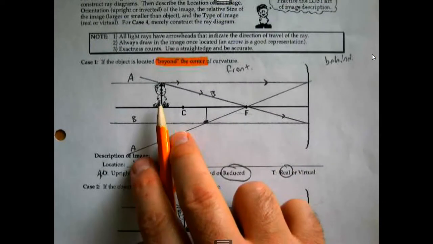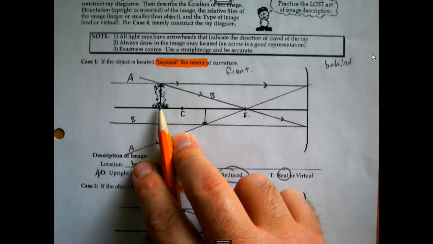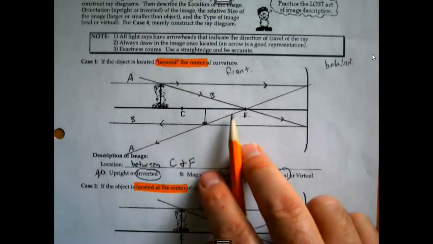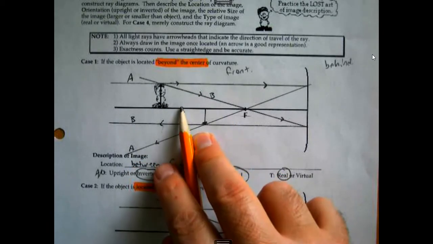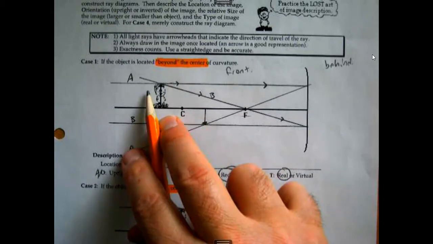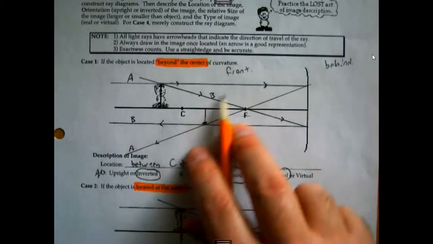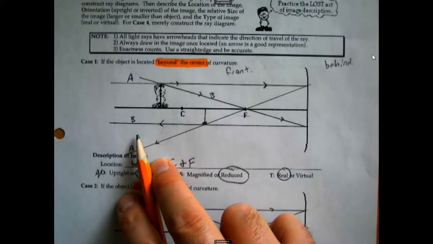Okay. So you can even predict now. If your object is beyond C, the image is going to be between C and F. If it's at C, the image is going to be at C. If your object is in here, your image is going to be beyond C. It's the reverse. Beyond C, image is here. At C, same place. Object here, image is now beyond C. Okay, so that's a neat little pattern that you see.